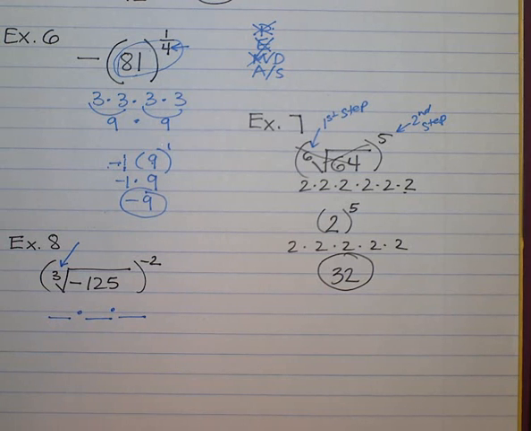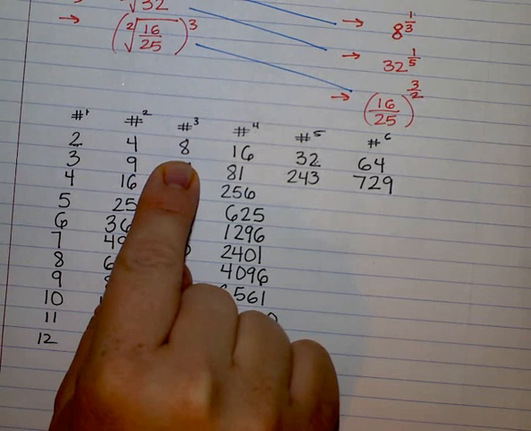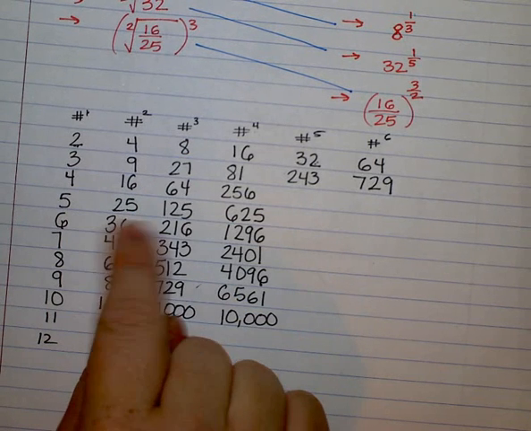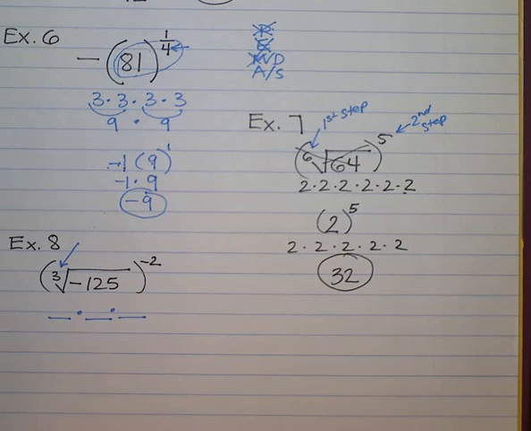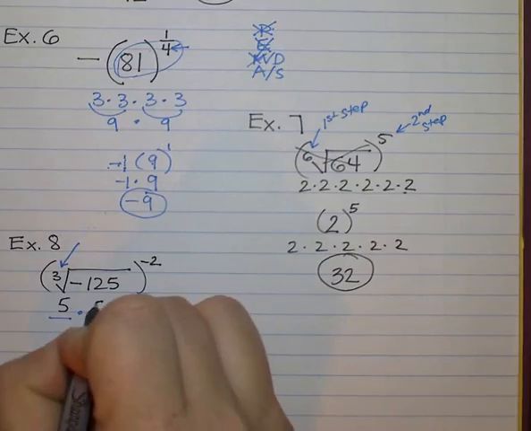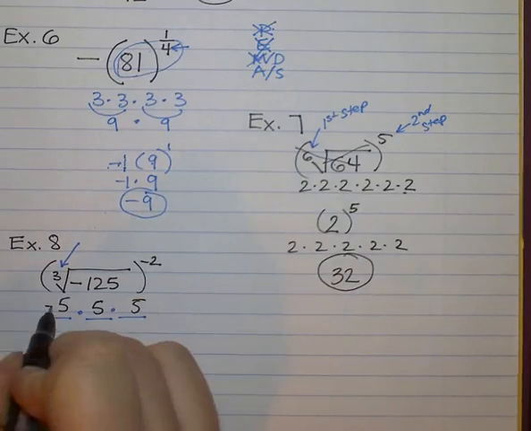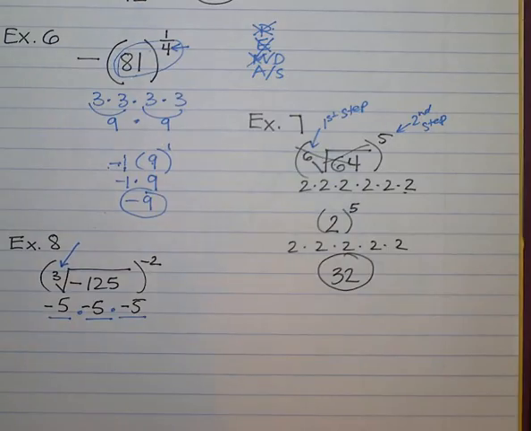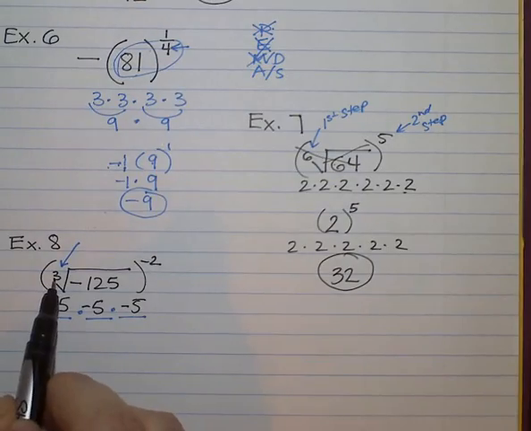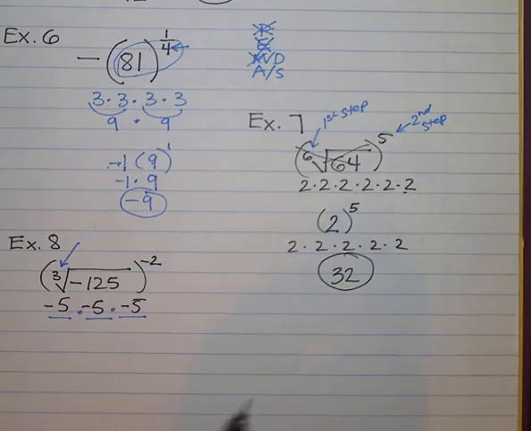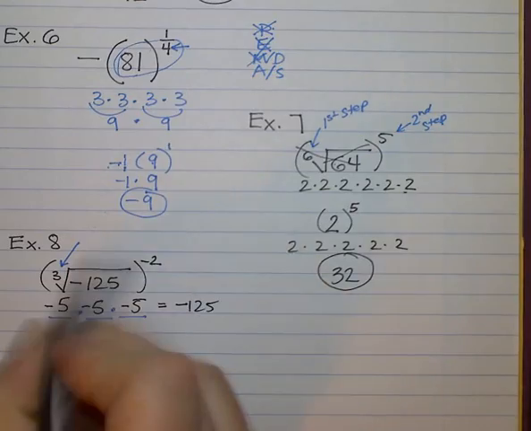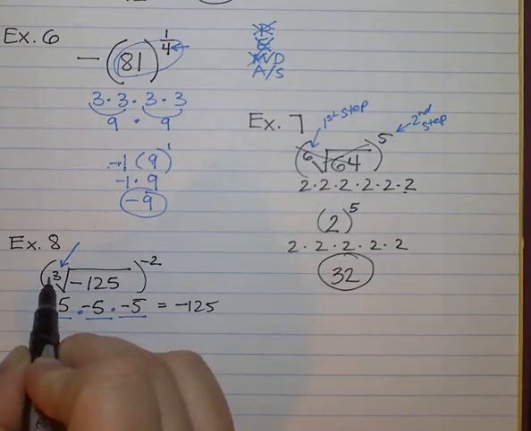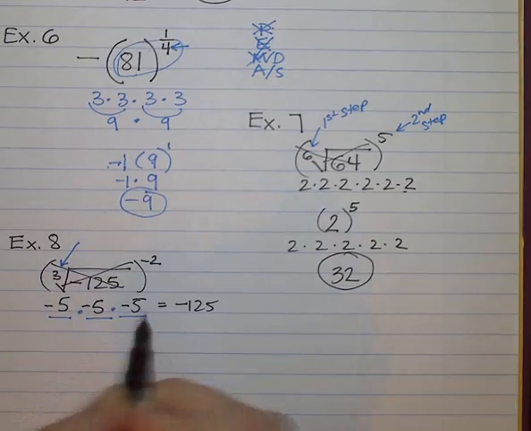Well, let's start by looking at the chart. Let's look in the 3rd column, and let's look for 125. Right here, so that means 5 to the 3rd power is 125. But remember, we're not looking for a positive 125, we're looking for a negative 125. So put a negative sign in front, and this works when the nth root is odd, because an odd number of negatives is negative, and 5 times 5 times 5 is 125. So I've evaluated the cube root of negative 125. The answer inside is negative 5.